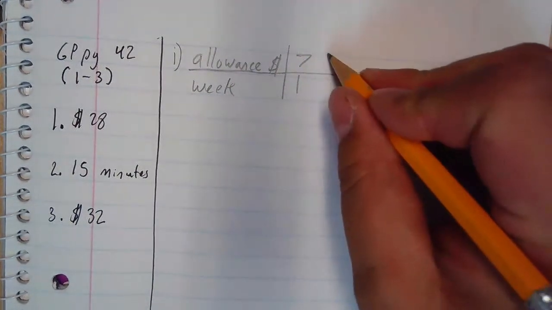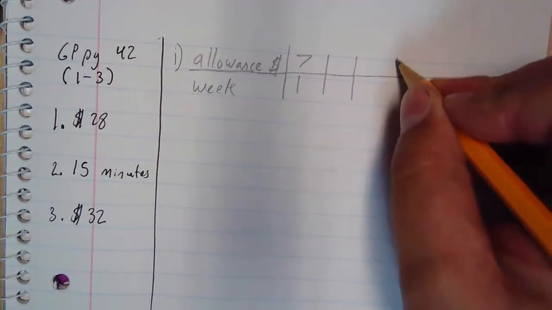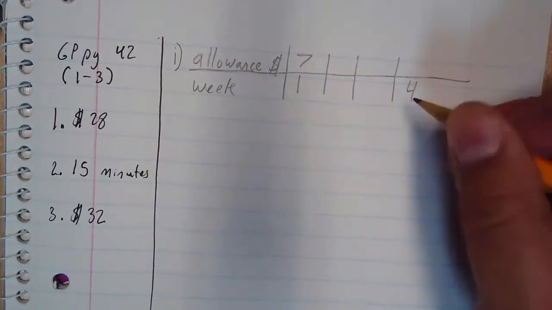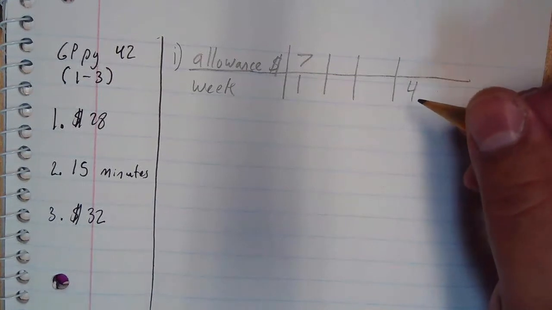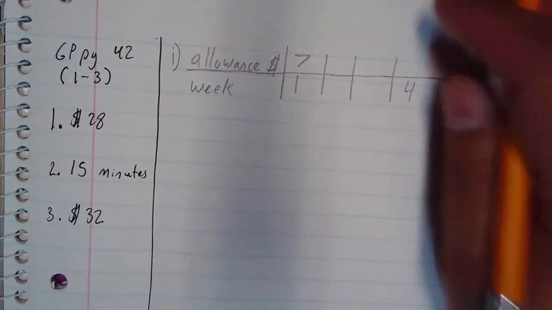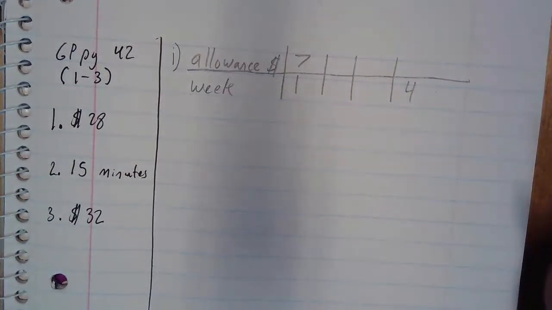All right, and then we have a table, right, with a 4 at the end. So the question is, how much does he make after 4 weeks? And you know, I shouldn't say, it's not that he's making it, he's getting it, he's receiving it.